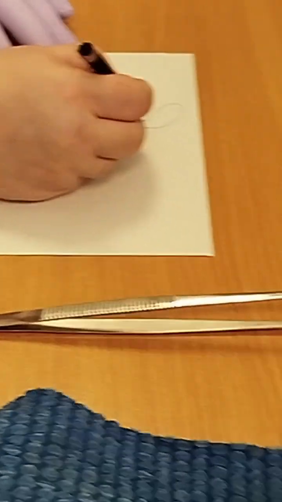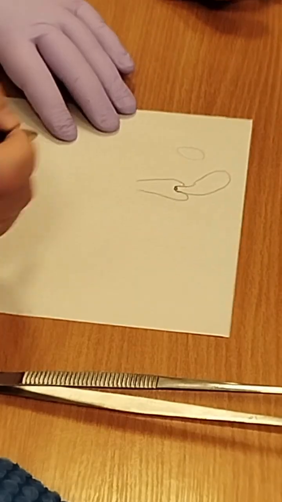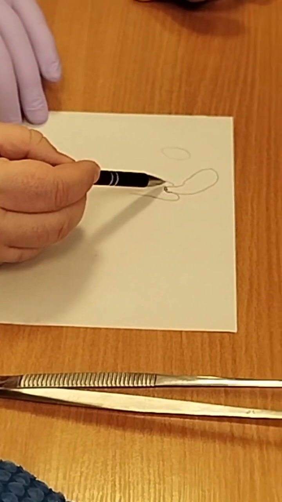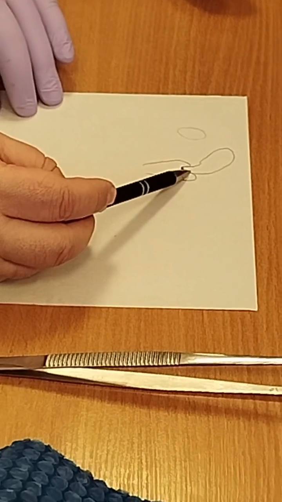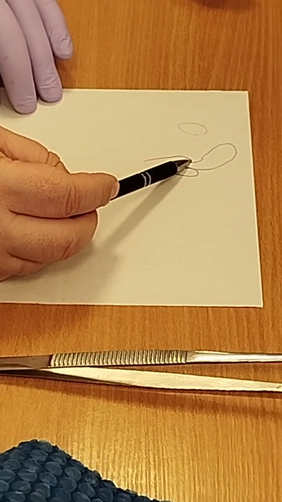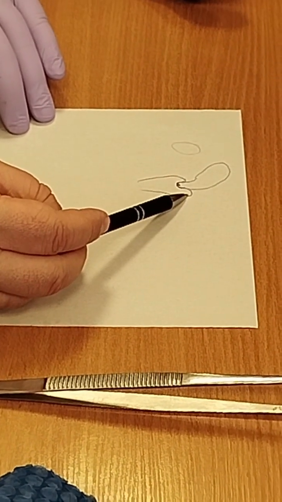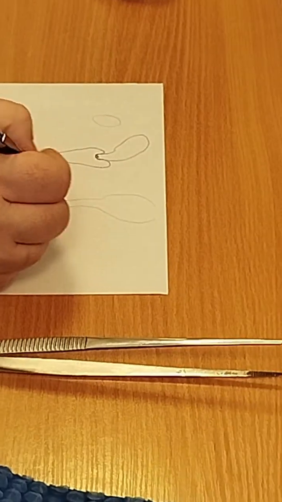And here it is the vagina. Between the neck and the wall of the vagina, we can see two fornices, anterior fornix and posterior fornix. The anterior fornix is shorter and the posterior fornix is longer. And here it is the rectum and canalis analis.